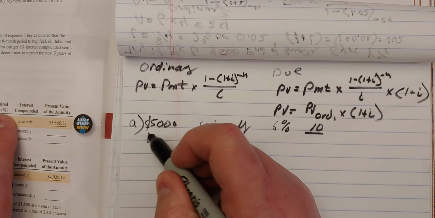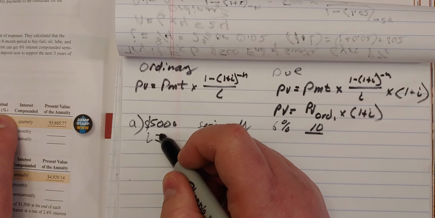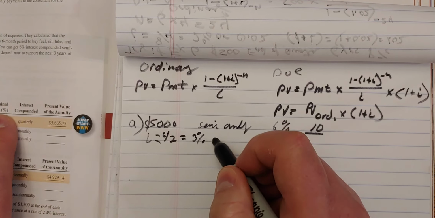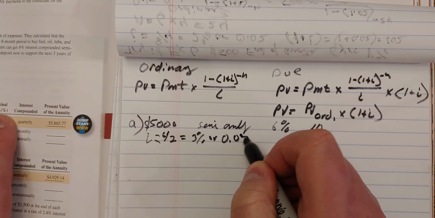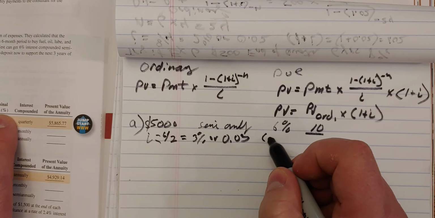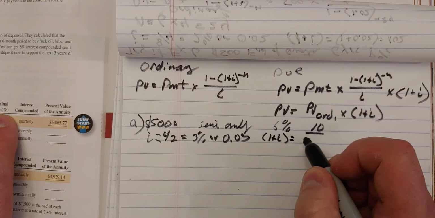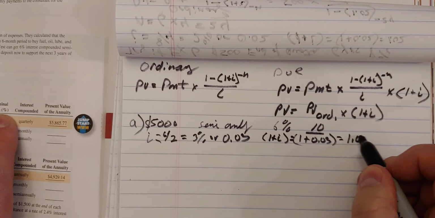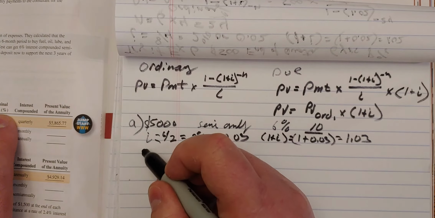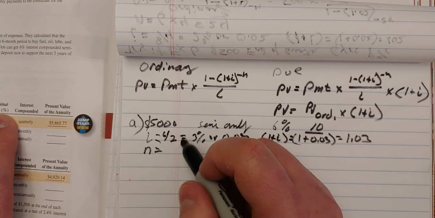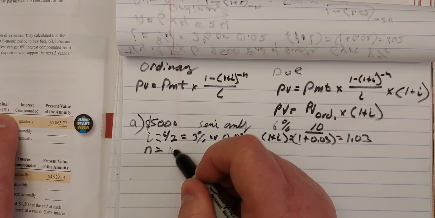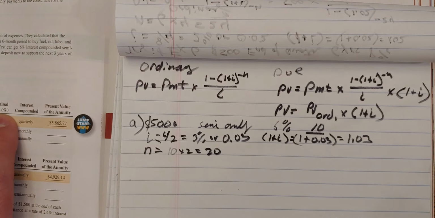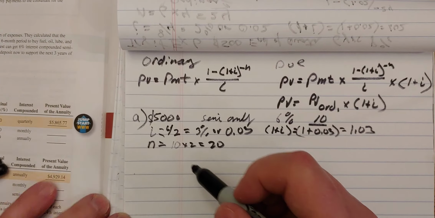So I is going to be 6% semi-annually, so that's 2, so that's 3% per period, or 0.03. And I always like my 1 plus I, so that should equal 1.03. My N is going to be 10 years, twice a year, so that's 20. All right, so now I know my formula. So now I can plug it in.